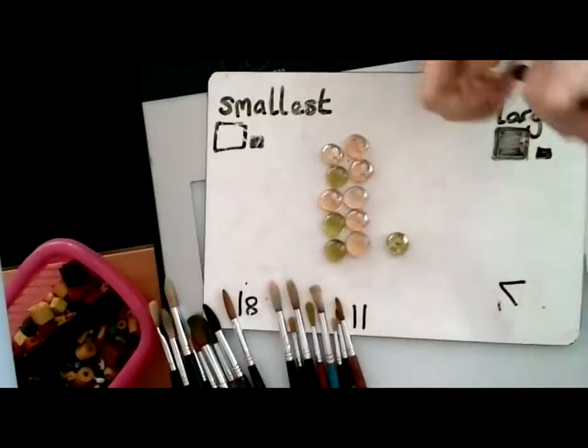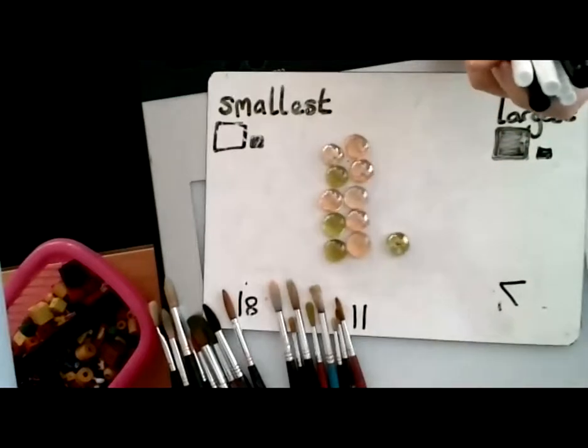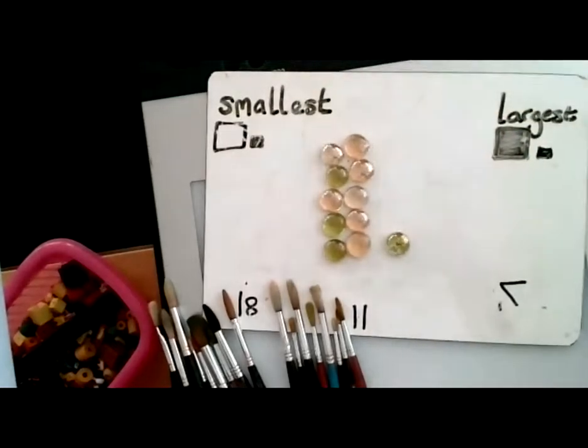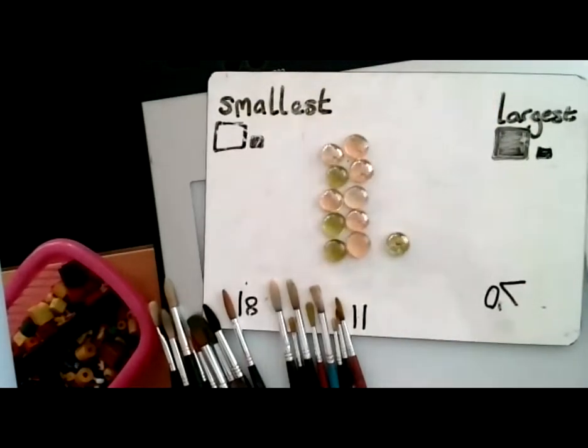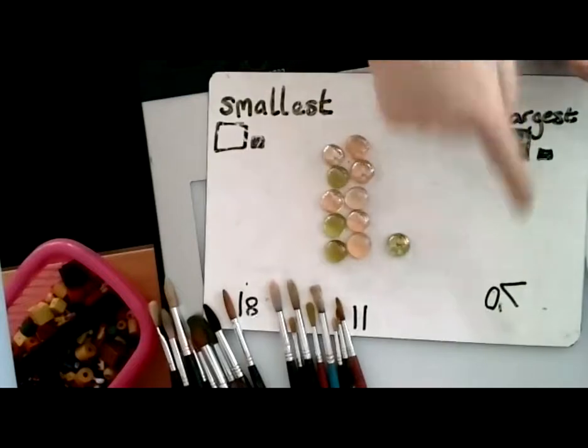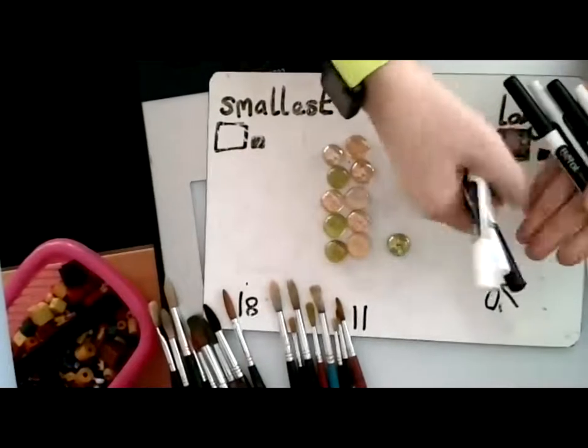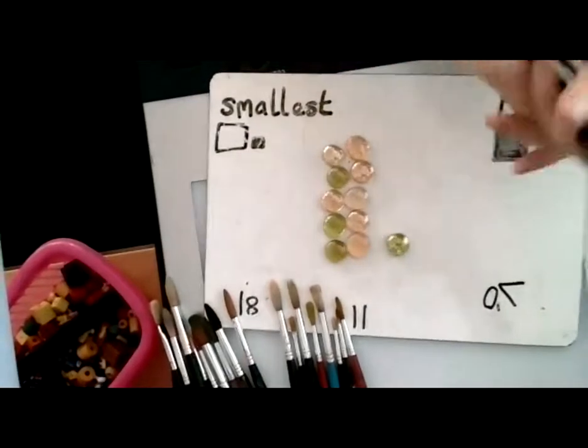Finally, number 7. How many tens does 7 have? I can see 7 has 0 tens. So I've got 0 tens here. And how many ones do I have? I have 1, 2, 3, 4, 5, 6, 7 ones.